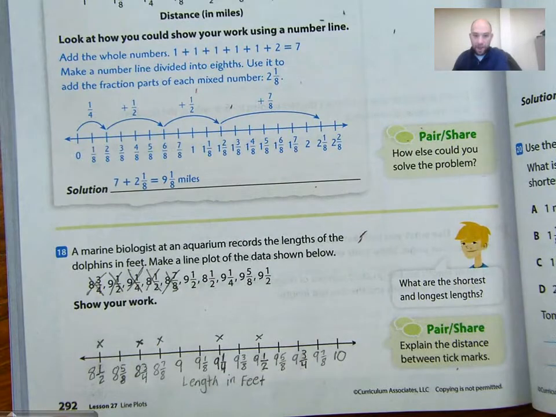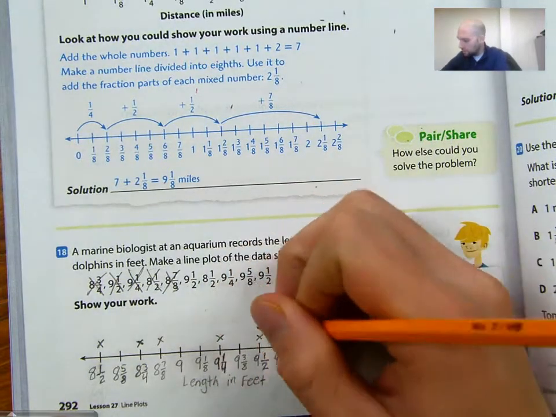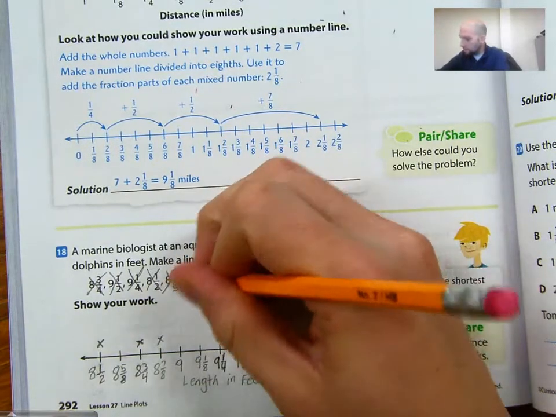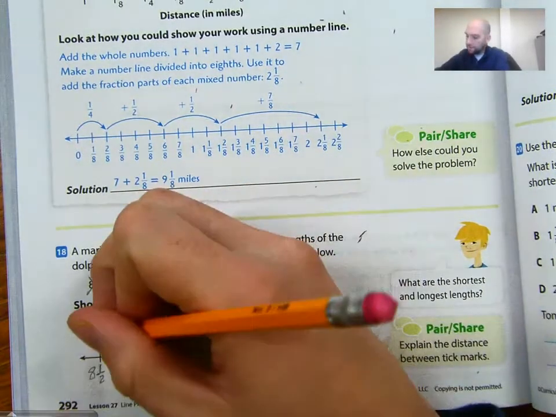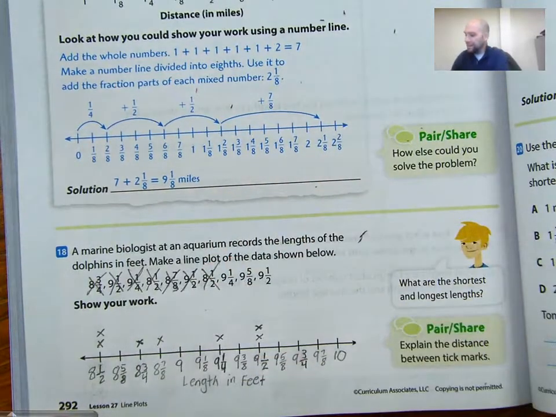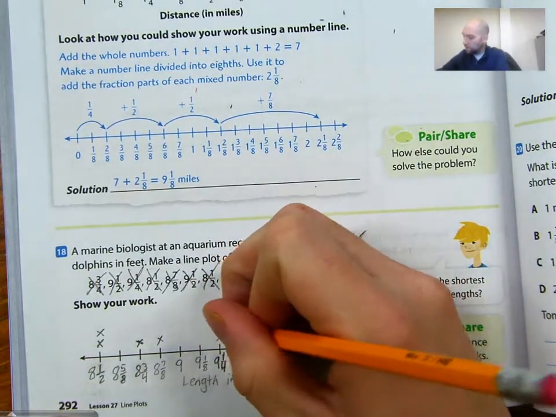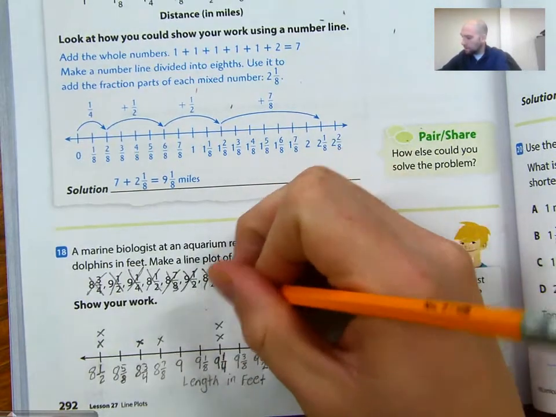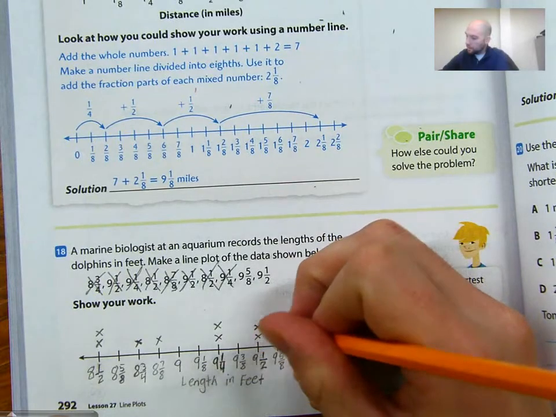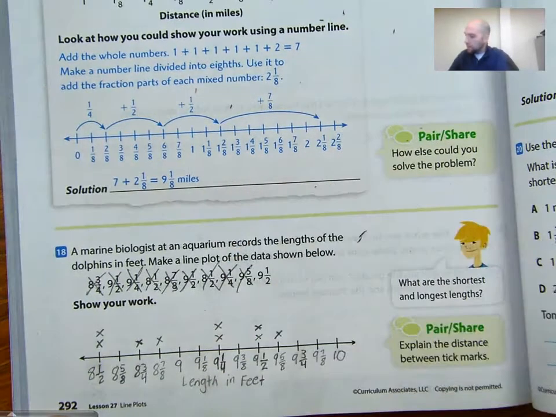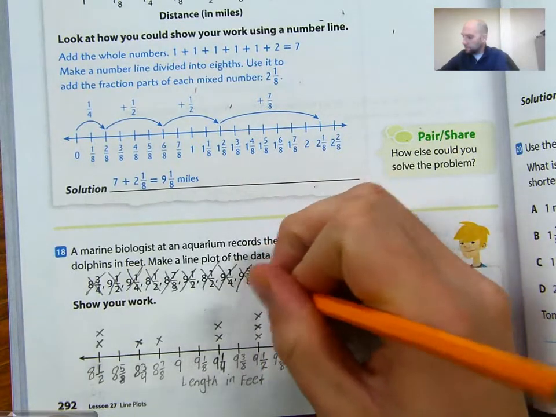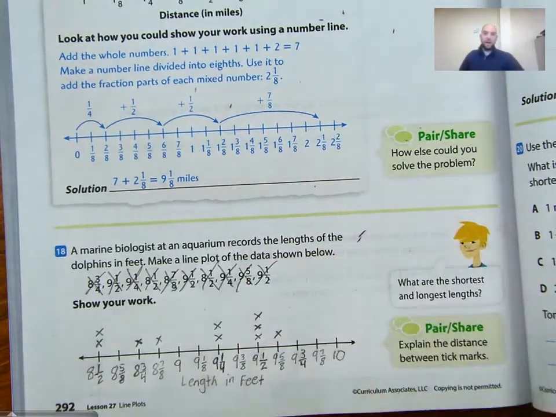9 and 1/2. Oh, there's another 9 and 1/2 there. Cross it out. Then I have 8 and 1/2. Again, put one right here. Cross it out. 9 and 1/4, right there. Cross it out. And then 9 and 5/8 goes right here. And then 9 and 1/2. And now I have all of my data on a line plot.